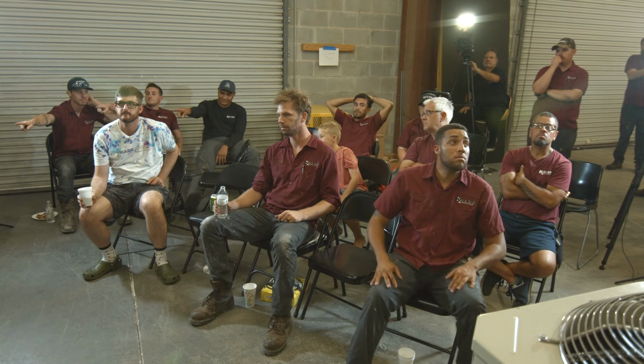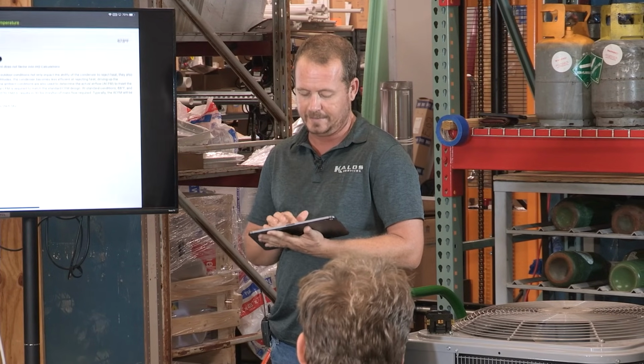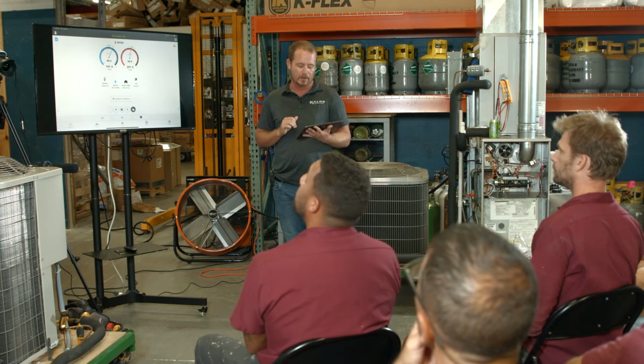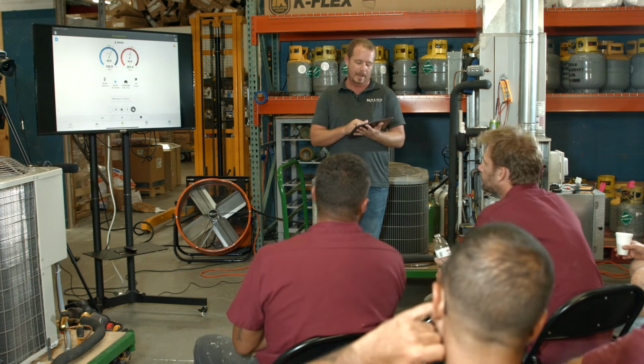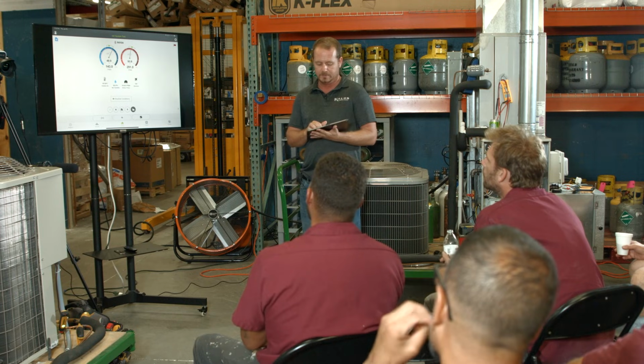Then you've got your outdoor air temperature. Of course, we're not actually outdoors, but this is what it is outside. This is pulled through an online service. Atmospheric pressure, relative humidity outdoors.